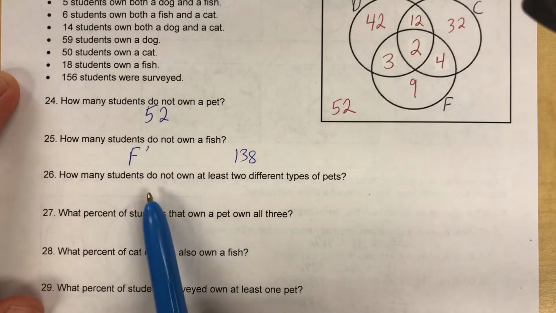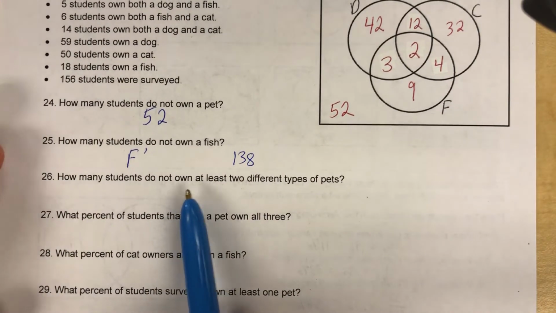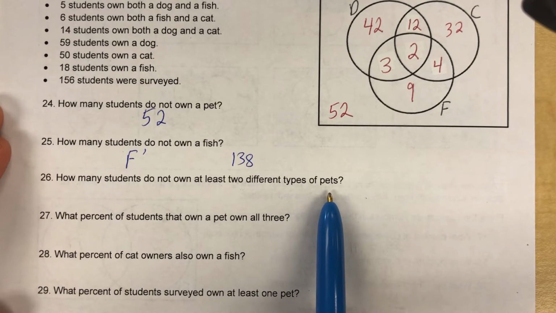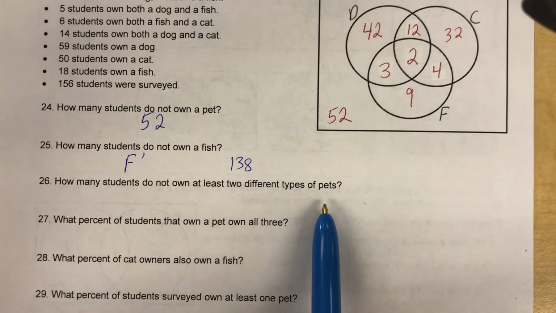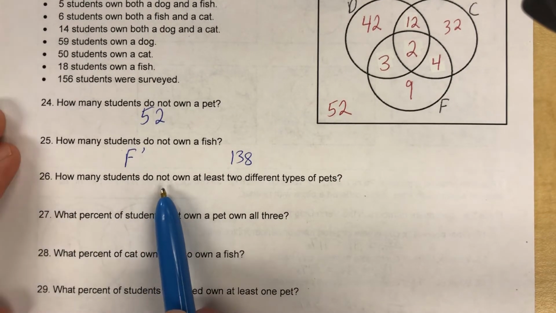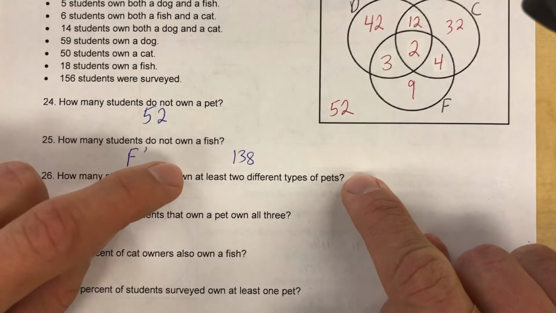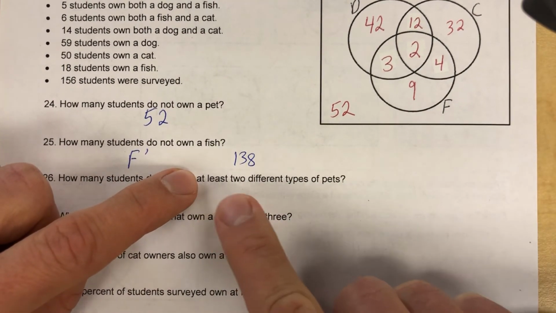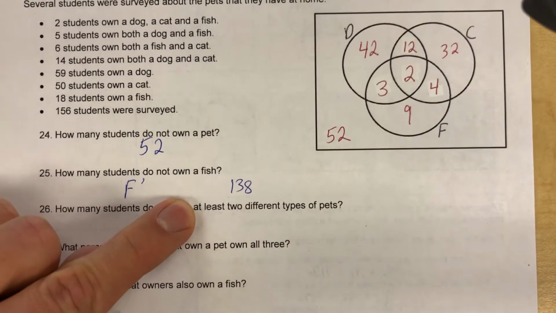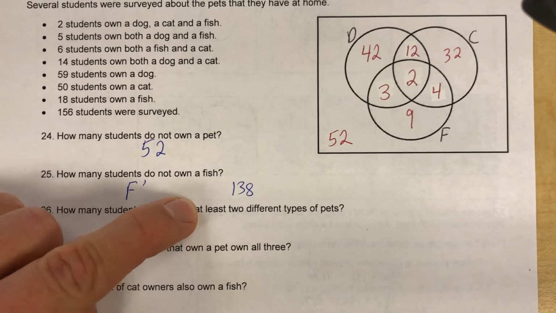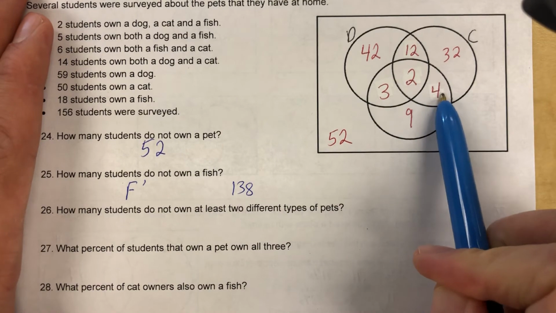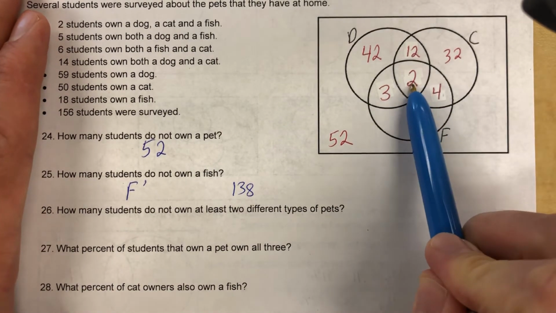How many students do not own at least 2 different types of pets? Okay, this is a little wordy, so we're going to read this one carefully. I want to find out how many students are not going to fit in this category. Here's the category. They own at least, that means 2 or more, different types of pets. Students that own 2 or more types of pets either have dogs and fish and cats, dogs and cats, or all 3.